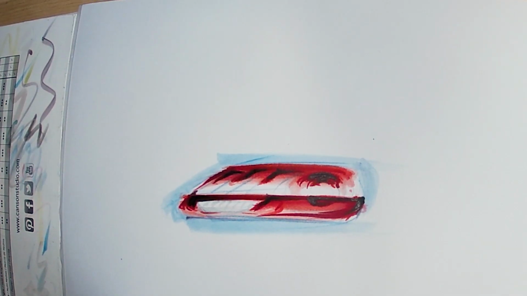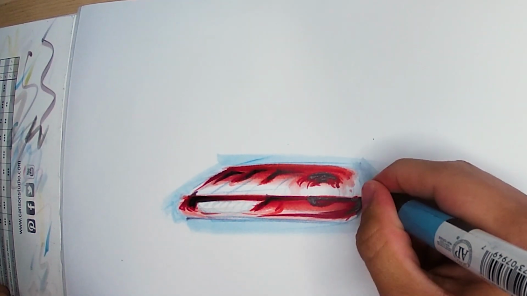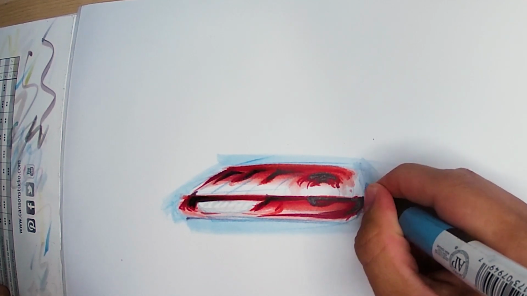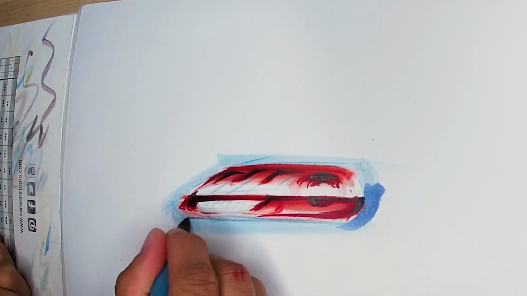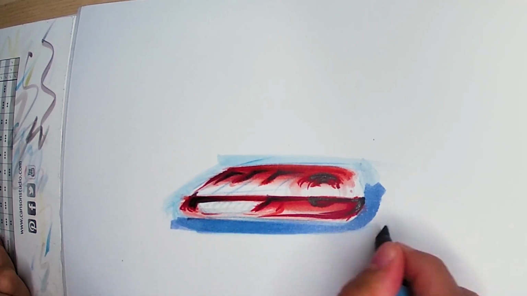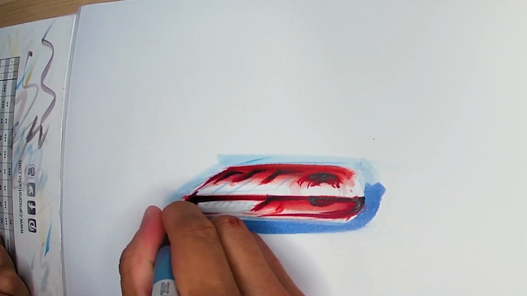I just want to add some surrounding color, so then I can show you how to just put some surrounding color, just to show you how you separate the taillight from the body of the car.